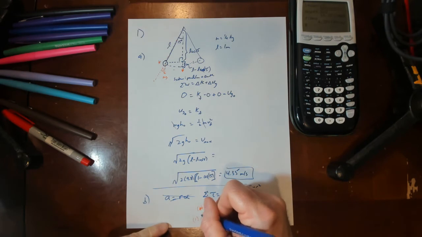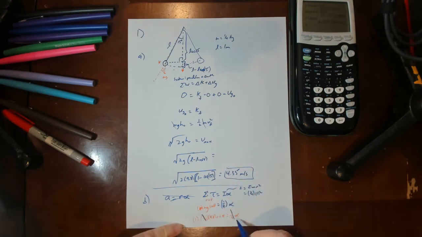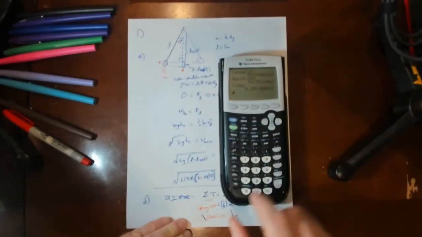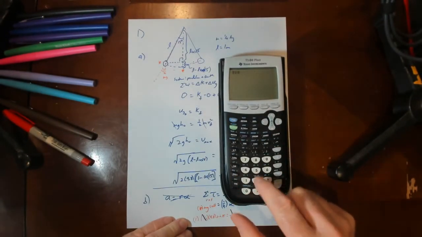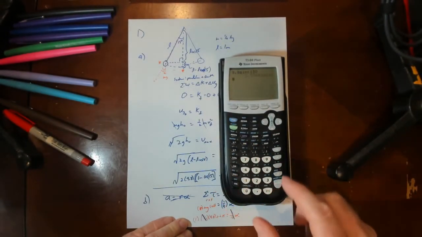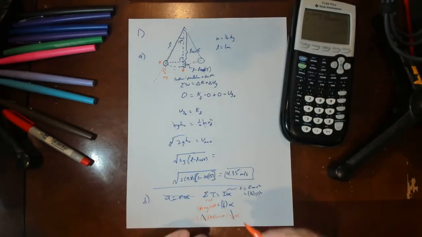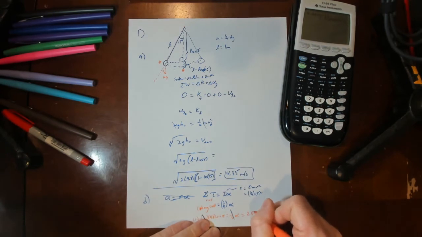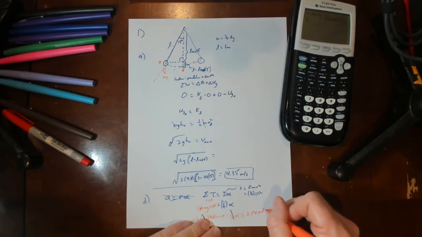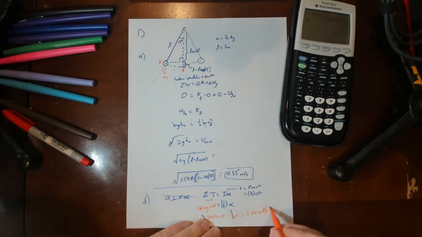We can cancel that fourth. So my alpha is going to be 9.8 sine 15. My calculator says that's about 2.54 radians per second squared.